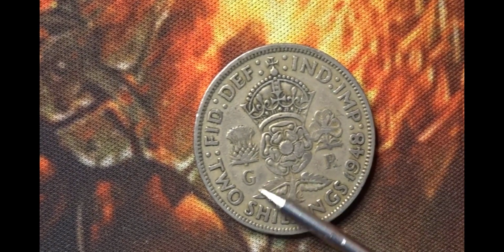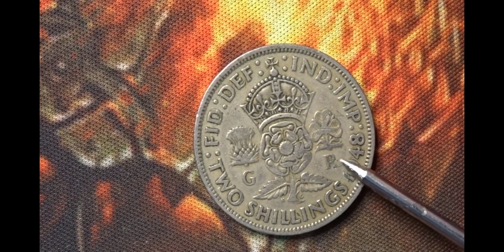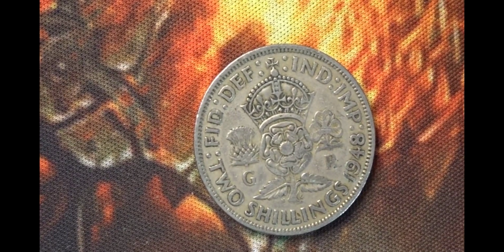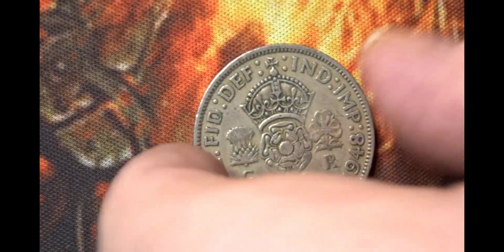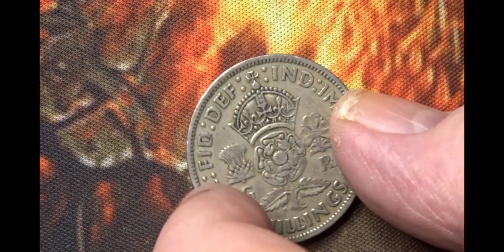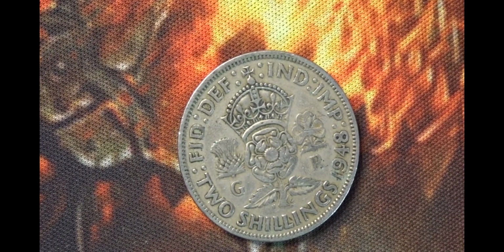Then underneath the thistle you have the initial G, and underneath the clover you have the initial R for George Rex. Again you have the value of 2 shillings written around the outside, and you have the date of 1948. So it's a different design, but one that's well liked by collectors.